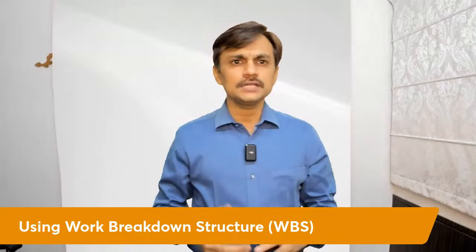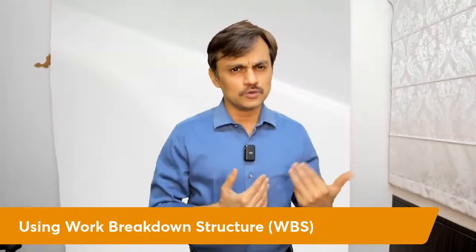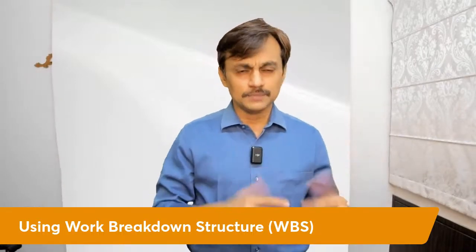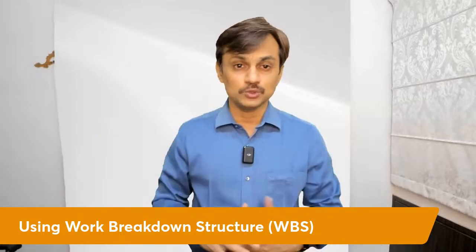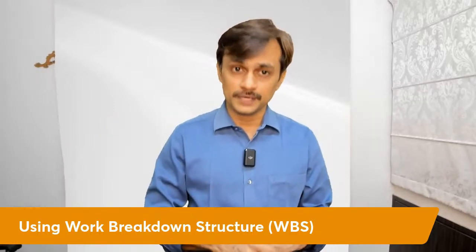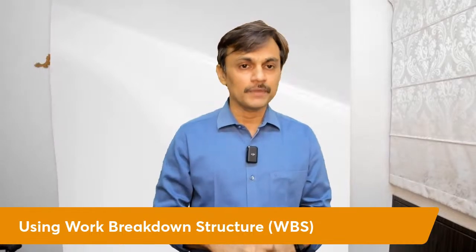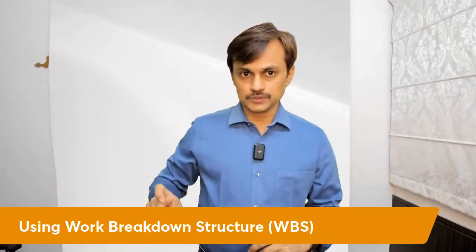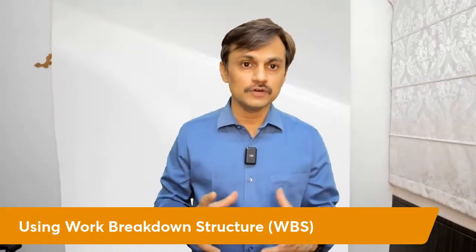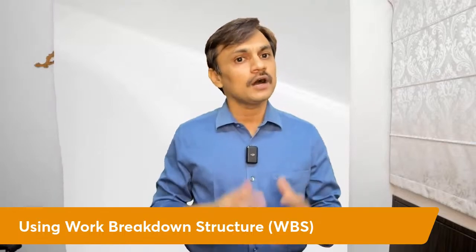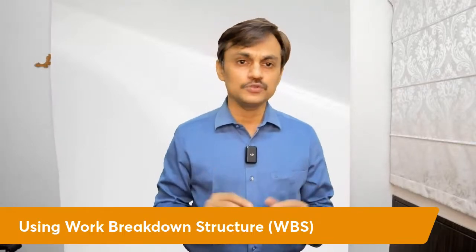Now there are further details. The leaf element of the work breakdown structure is called a work package, and there is something called a planning package. You can gradually get into those details if you study those topics in detail, but that's the overall understanding of the work breakdown structure. Now, each element of this work breakdown structure, because the whole purpose of creating it was that I don't want to give a 100-page document to my teams and confuse them.